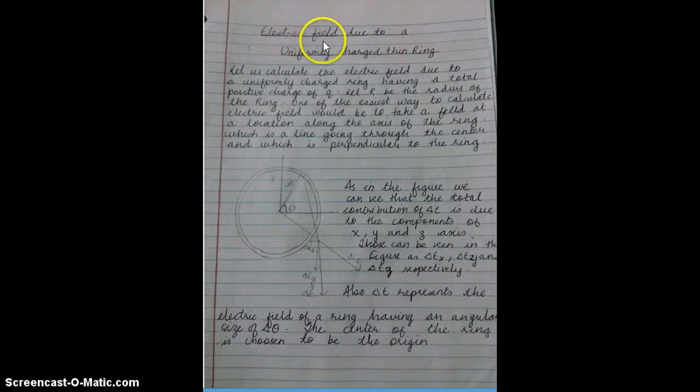We are calculating the electric field due to a uniformly charged thin ring. Let us calculate the electric field due to a uniformly charged ring having a total positive charge of Q. Let R be the radius of the ring.